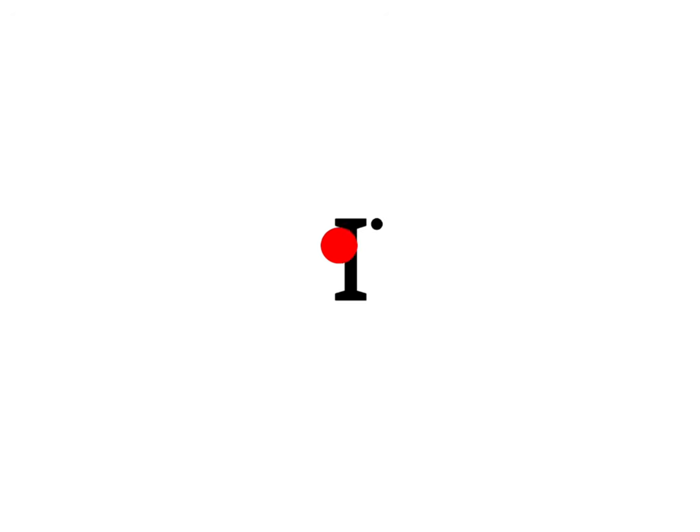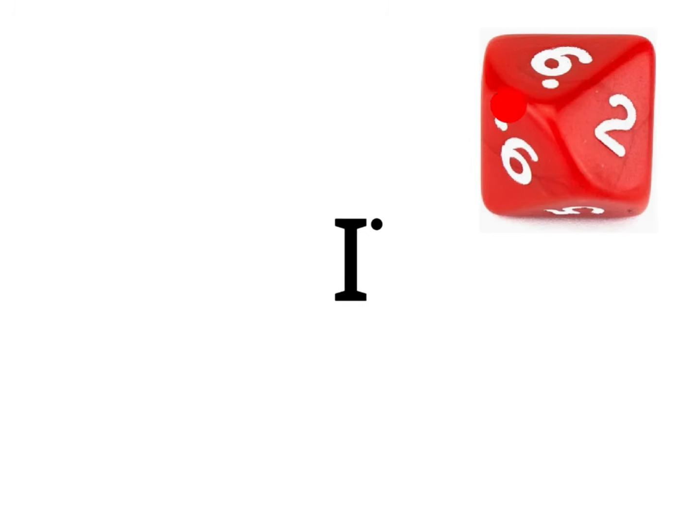So I present this little dot. Similar to what dice do to show the difference between a 6 and a 9. Just add a little dot there. So yeah, that's how negatives work in my Roman numerals expansion.